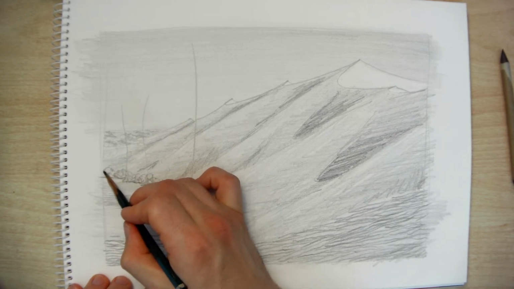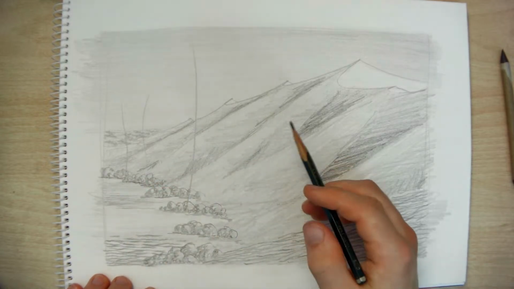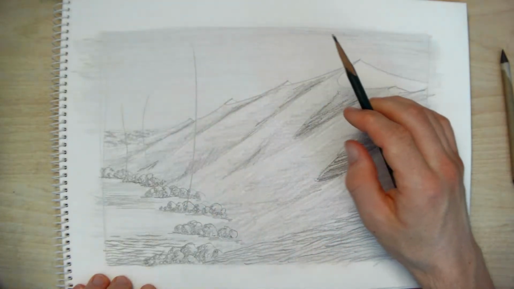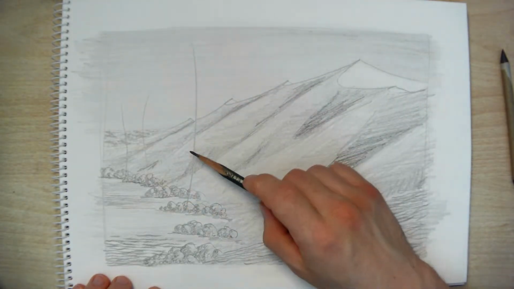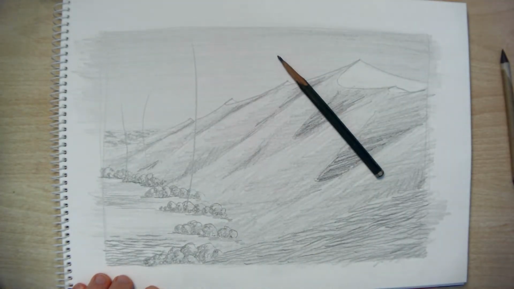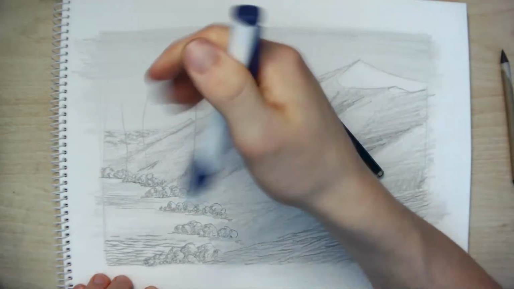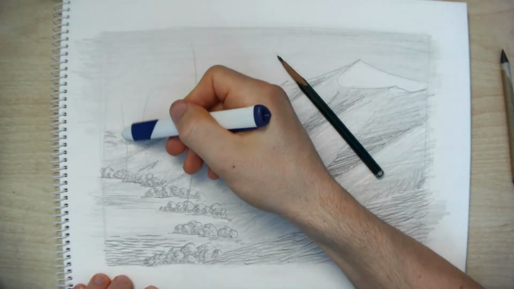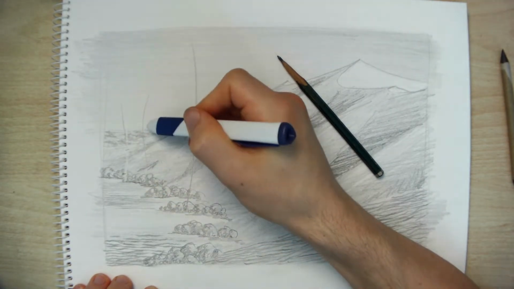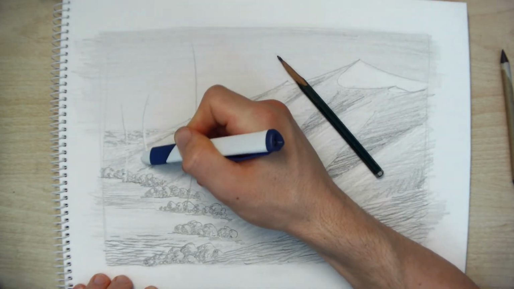All the way back there. Almost done with the bushes. Yep. Now I want some palm trees to grow there that I already indicated with those lines. Let me grab a finer eraser and erase a line to the right of each of those palm trees so that we can have a light area.